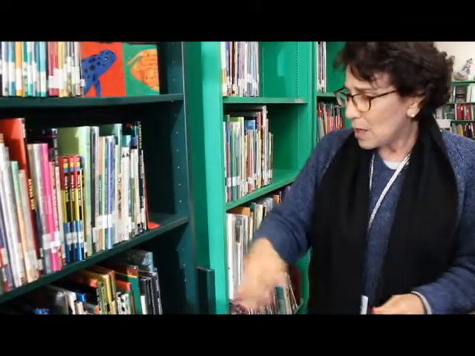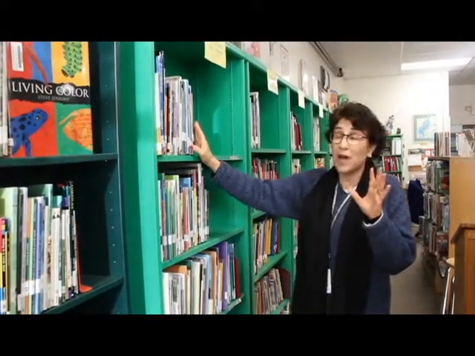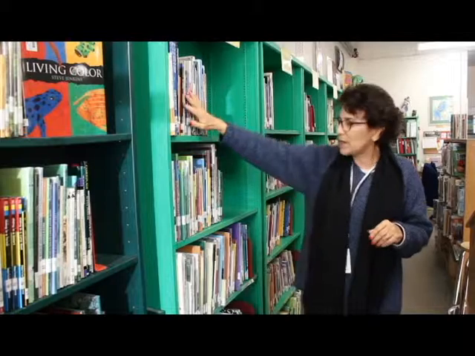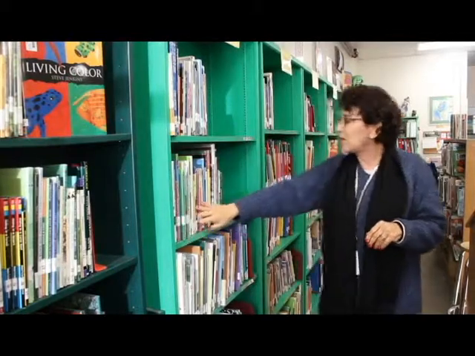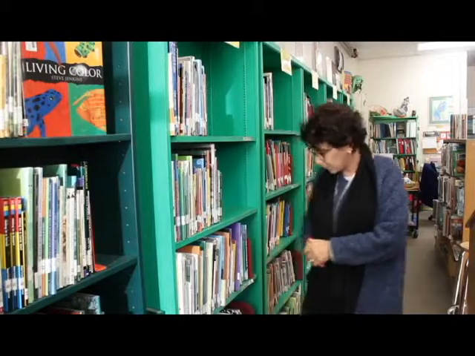Then we get down here into some of the ocean life, spiders, insects, butterflies, things like that. We come up here, we're still in the 590s now. All kinds of sharks and other kinds of fish. 597s, you'll see, I don't have to run through it all. You'll just see, it's all in number order.